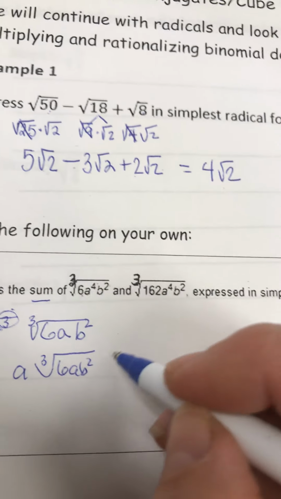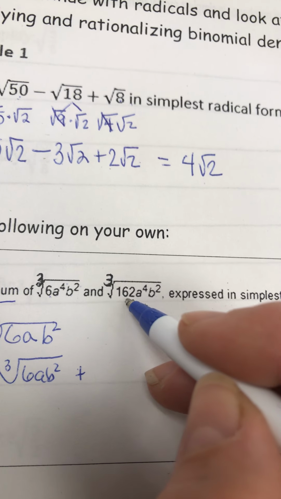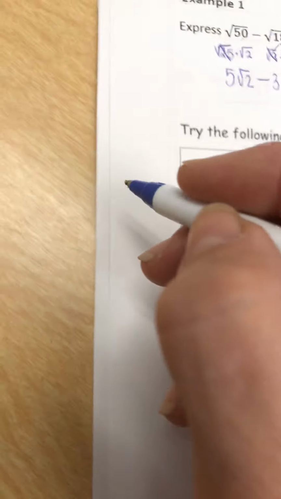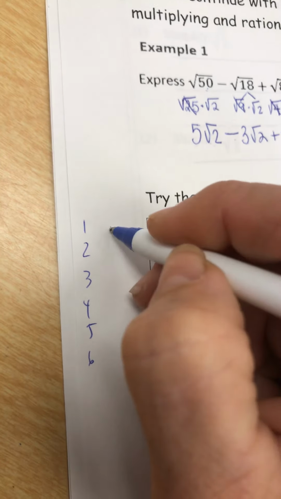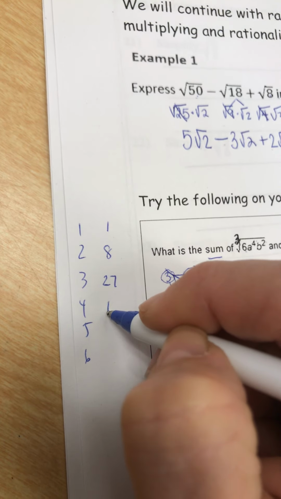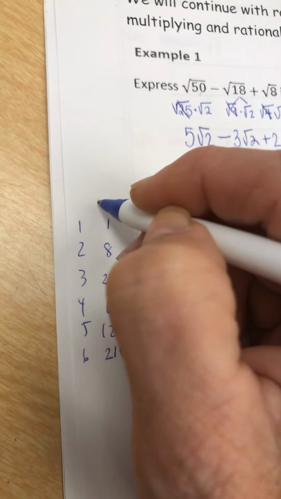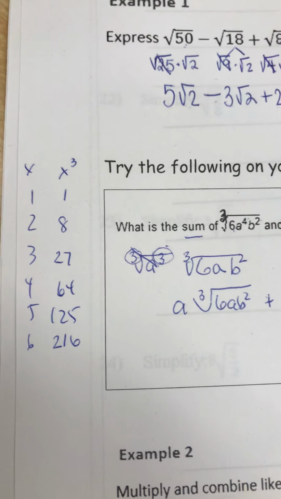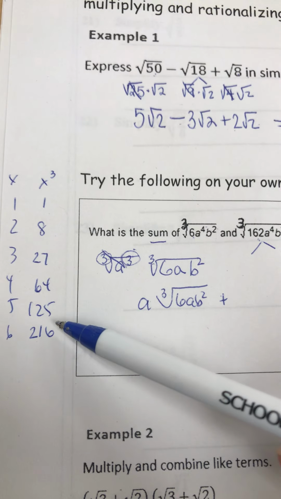It's asking for a sum, so I know I'm going to add that to this. So now we need to find the perfect cube that goes into this. Okay, so the perfect cube, remember I told you go off to the side, 1, 2, 3, 4, 5, 6, and so on. 1 cubed, 2 cubed, 3 cubed, 4 cubed, 5 cubed, 6 cubed. Okay, this is x cubed, and you can do that quick on the calculator, leave it to the side. So now I see 162.